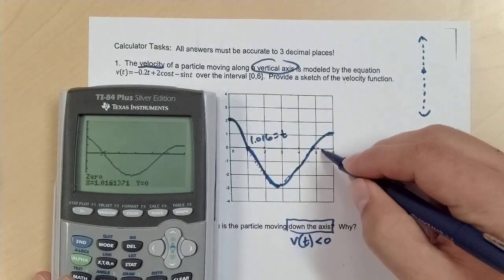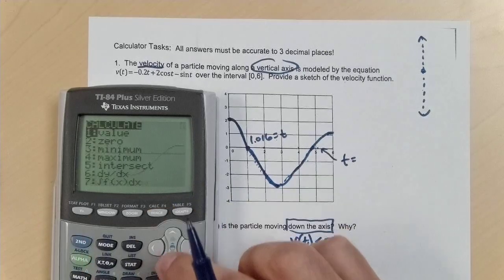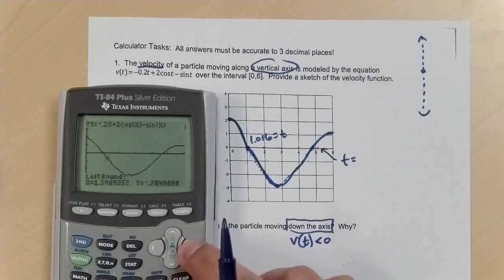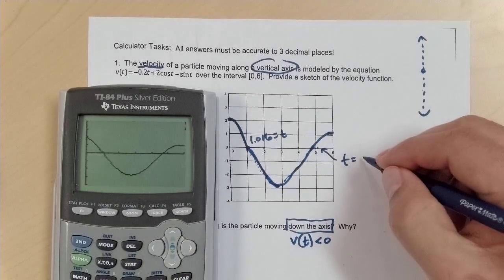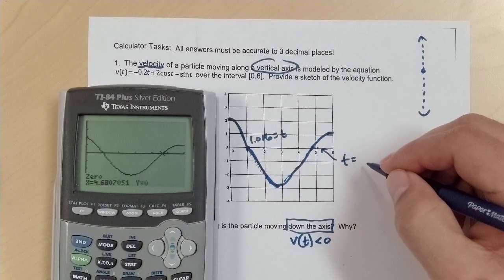And then for this one, same thing, go to the left of it. It's probably faster to just type in the value, but for those of you that are visual, this might be easier. Here we get 4.68.